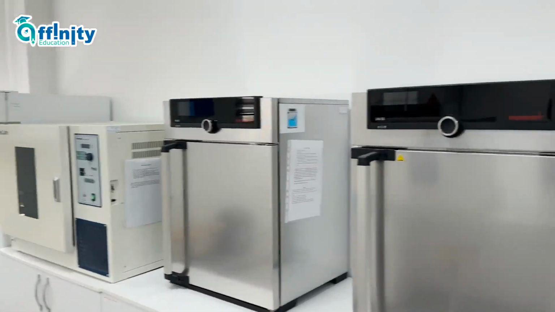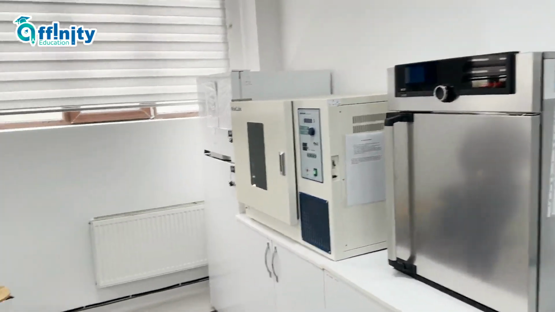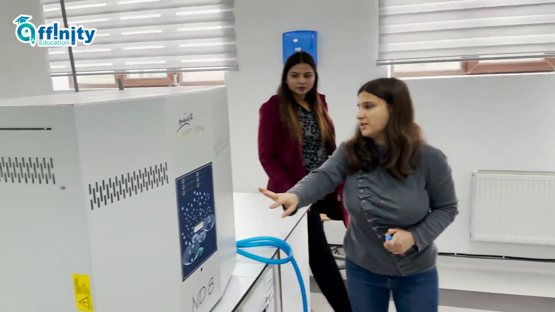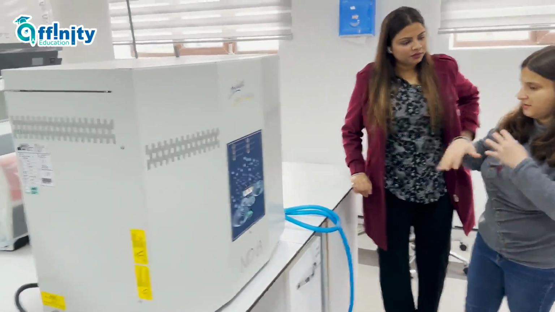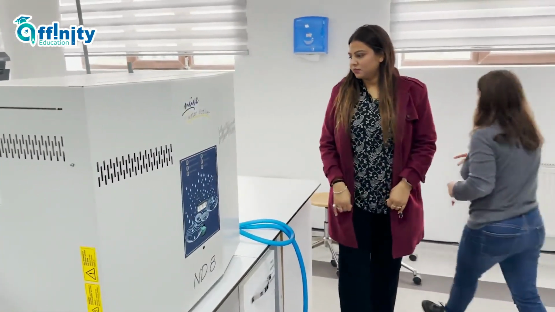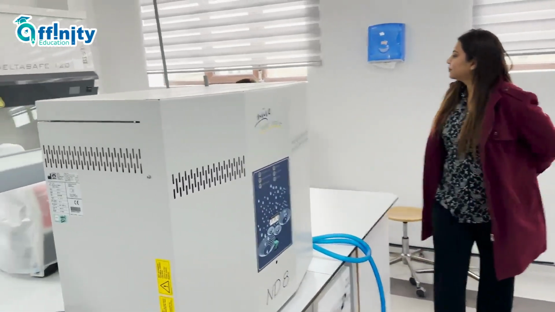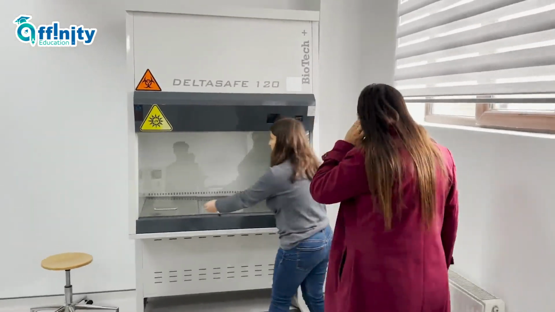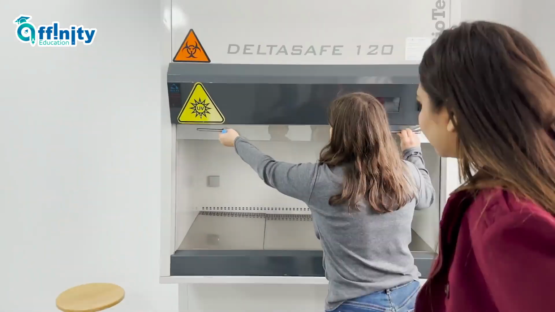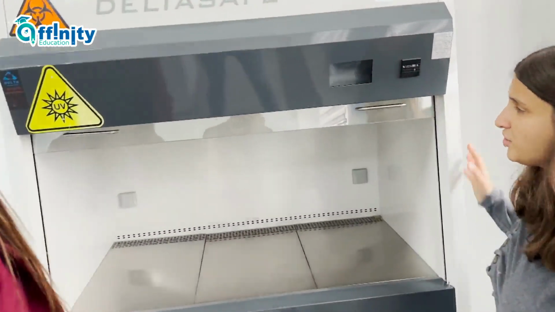This is the distillate, to have distilled water. Distilled water is only H2O. Only, without any fixing and everything. This one is for dangerous microbes. Because this is a special cabin.